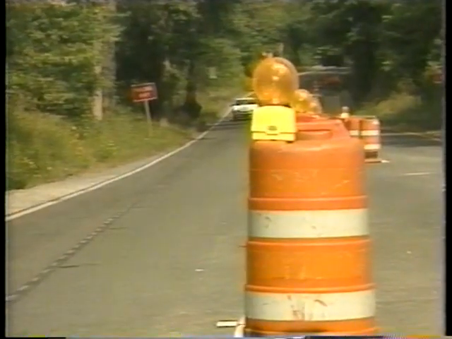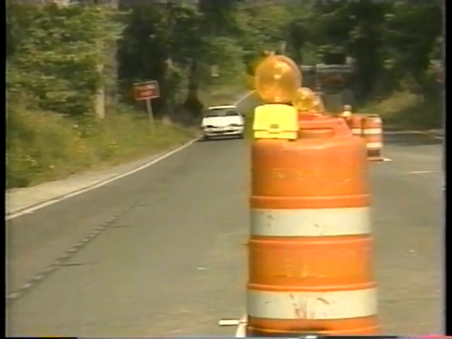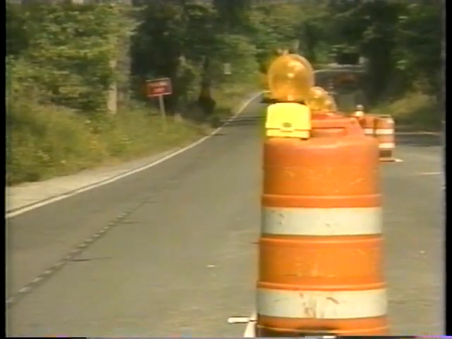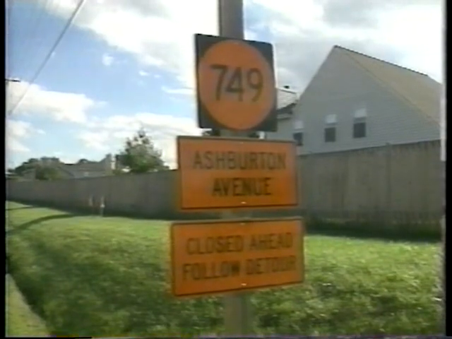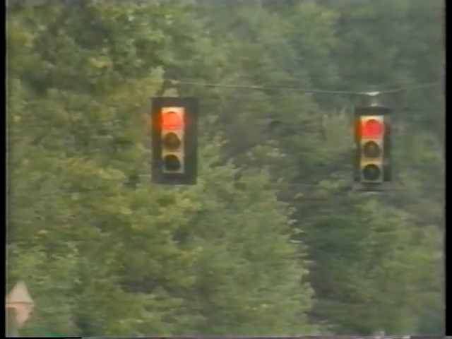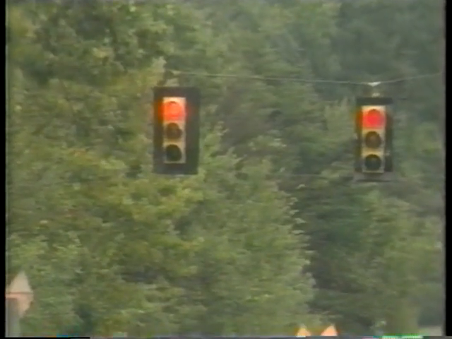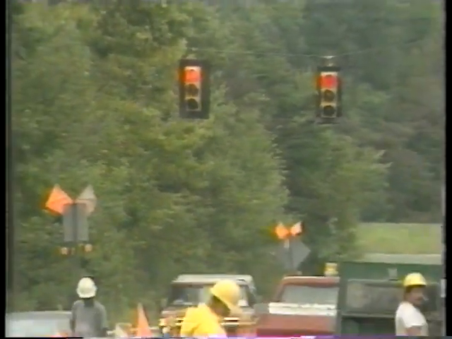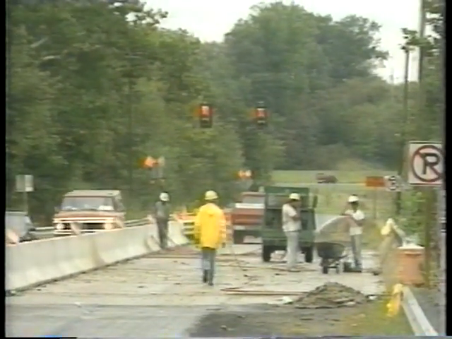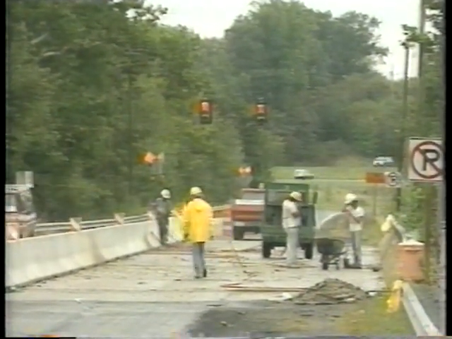Traffic control devices work together to provide a safe travel path through a work zone site. Devices include signs, signals, pavement markings, and delineators, which are covered in the videotapes Worldwide Traffic Sign Systems and Markings and Islands.